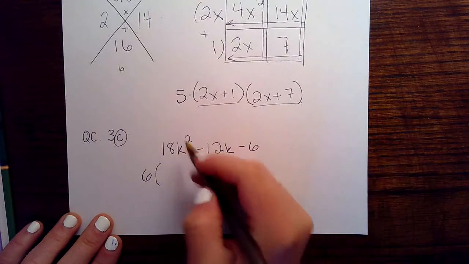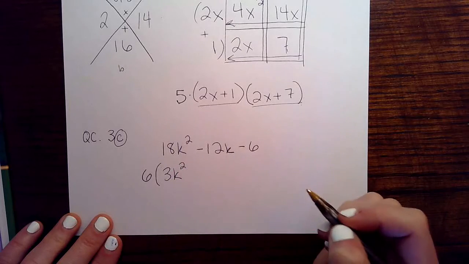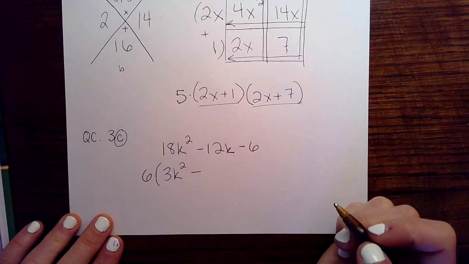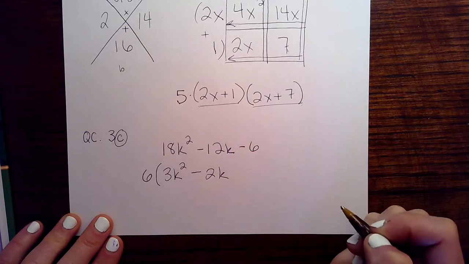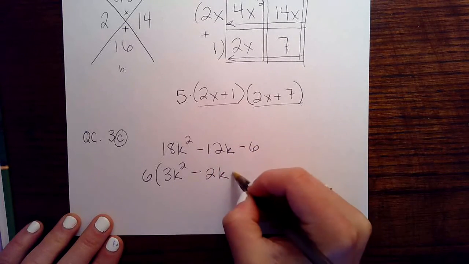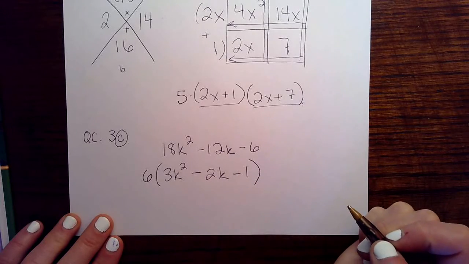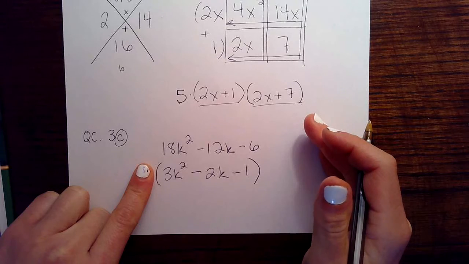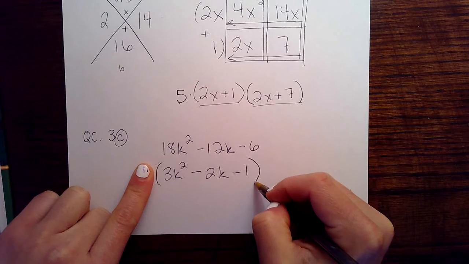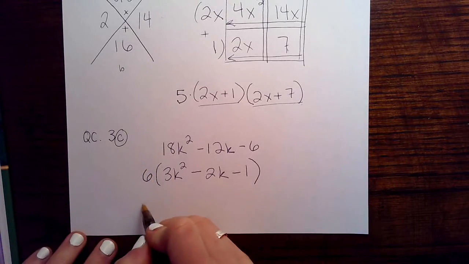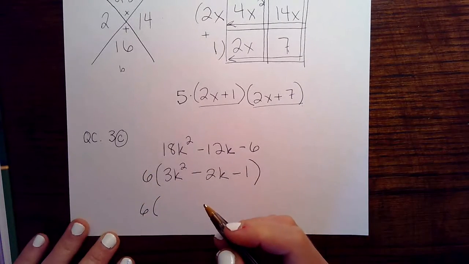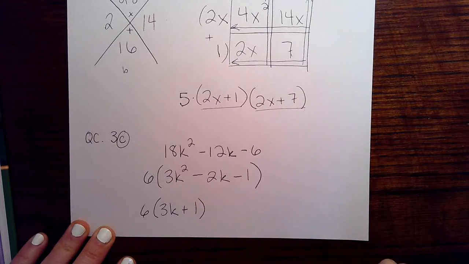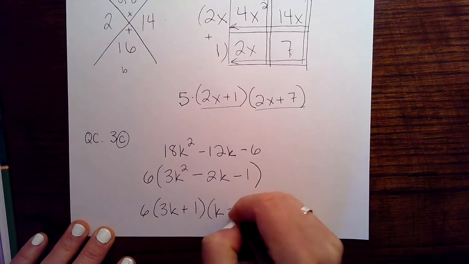When I divide by 6, I'm left with 3k squared. When I divide negative 12k by 6, I still have a negative 2k. And then again, negative 6 divided by 6, a negative 1 is left. We would do our diamond and box with just this trinomial, 3k squared minus 2k minus 1. And our final answer, 6 times 3k plus 1 times k minus 1.